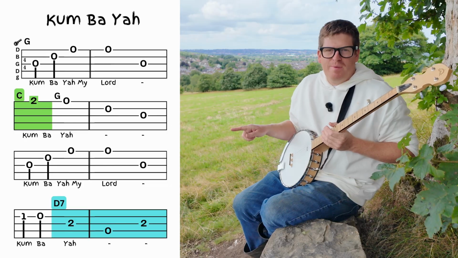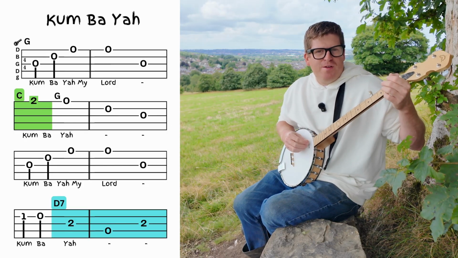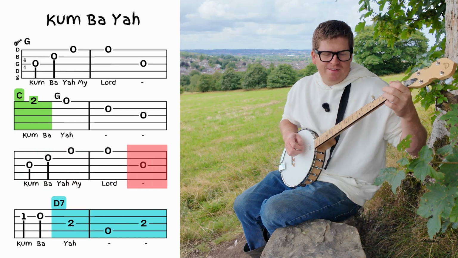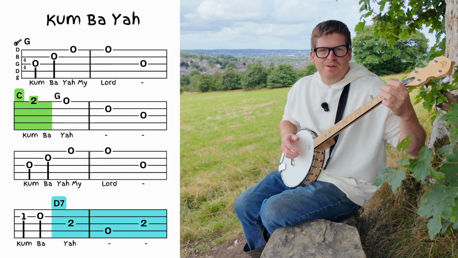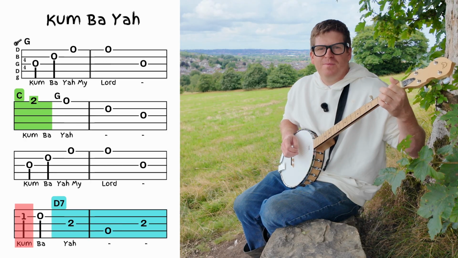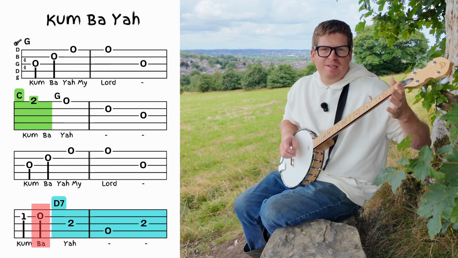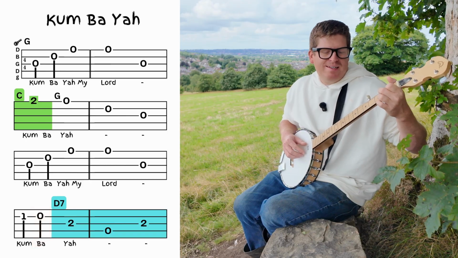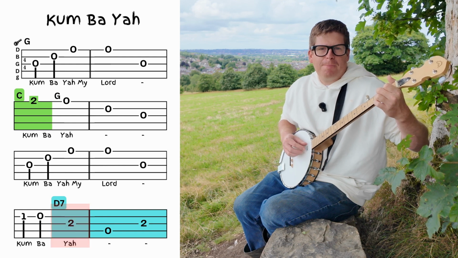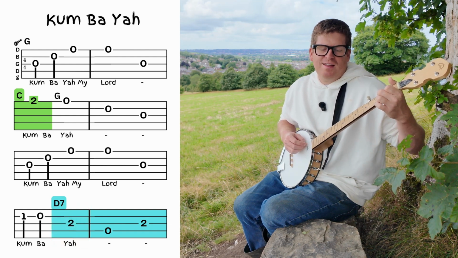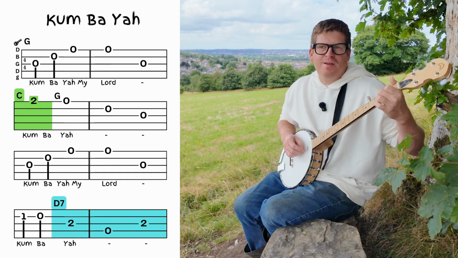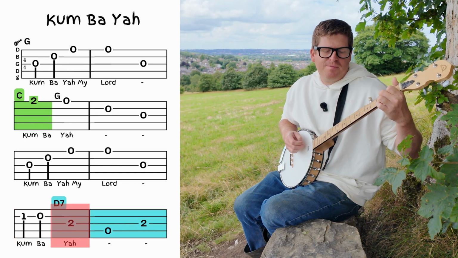The third line down is a copy of line number 1, so a little bit of repetition there. Kum Ba Yah, my Lord. And now we're going to play some more quarter notes. We're going to fret the second string at the first fret once, release that, and play the same string again. And then we're going to play a D7 chord on the middle string. And then we're going to hit the 4th string and then the 3rd string. All together. Kum Ba Yah.